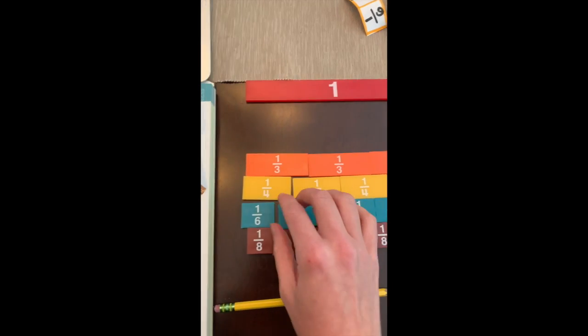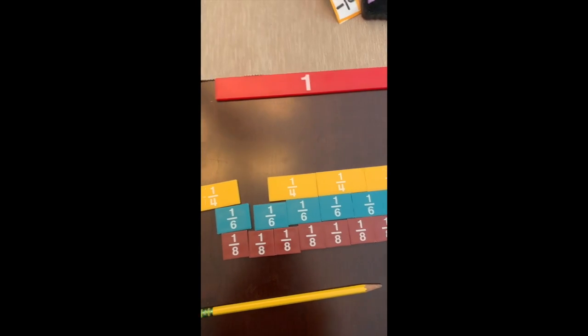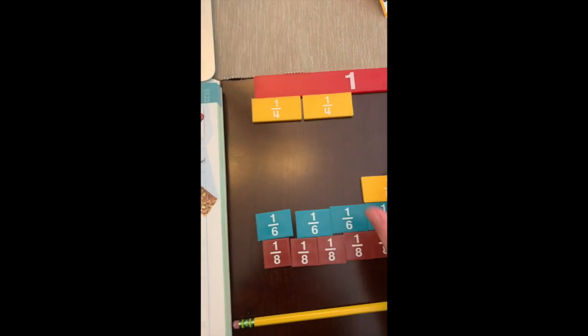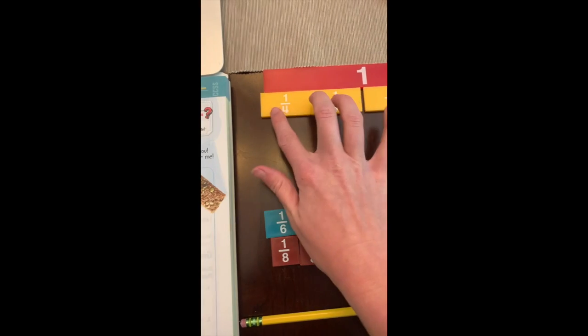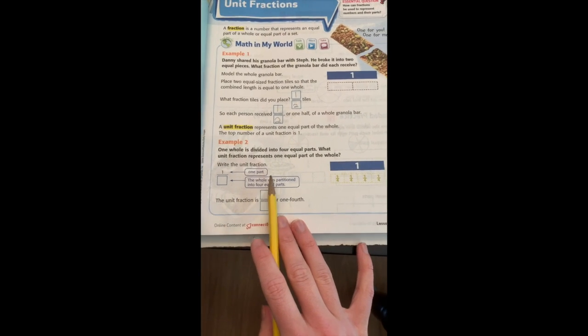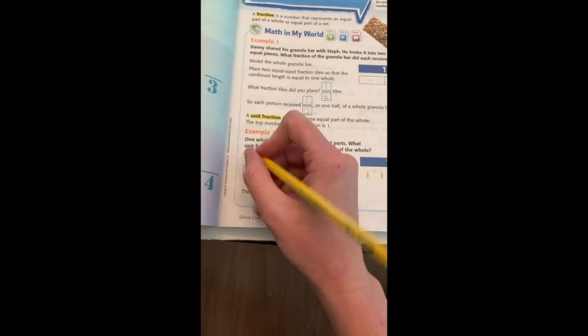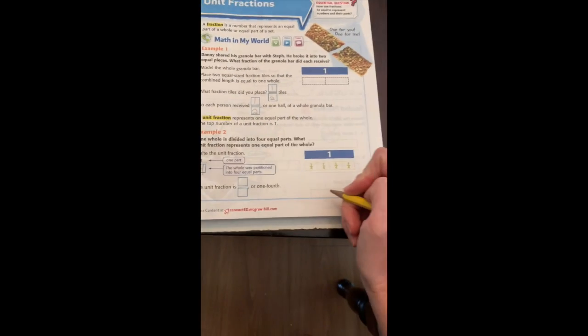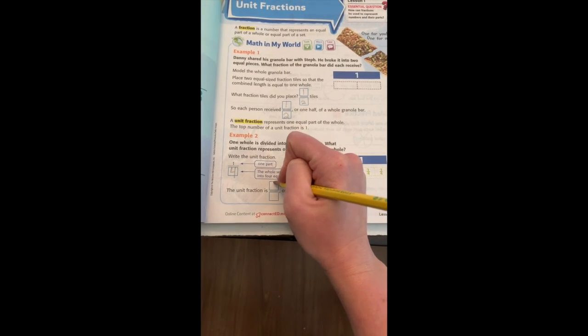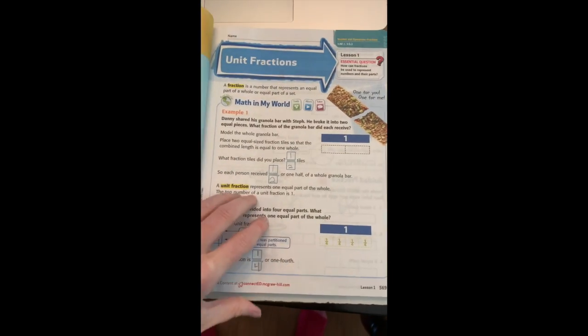I have 1 whole, and now I need 4 equal parts. 1, 2, 3, 4. 4 equal parts. The unit fraction is 1 part out of the whole that was partitioned into 4 equal parts, so 1 out of 4. The unit fraction is 1/4. Not too bad. Let's turn the page.